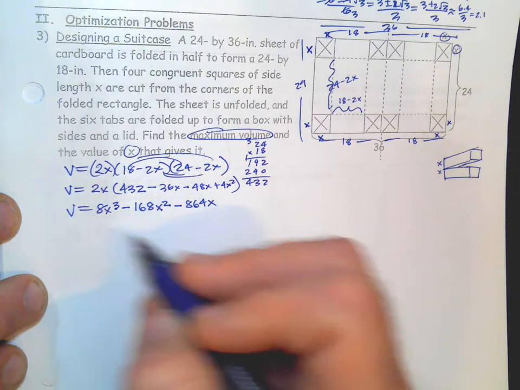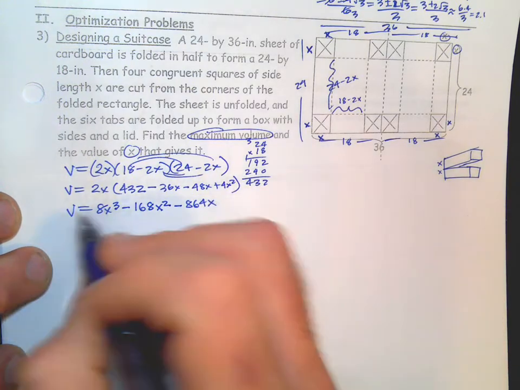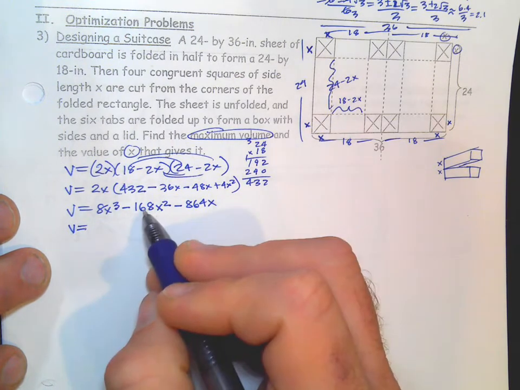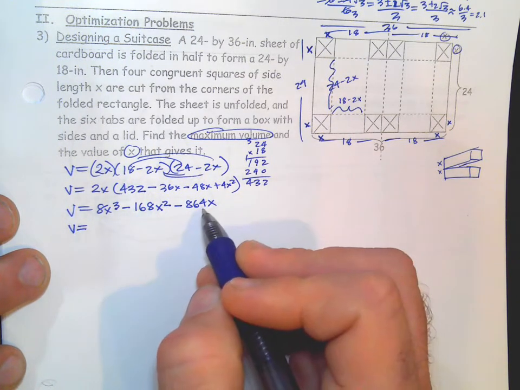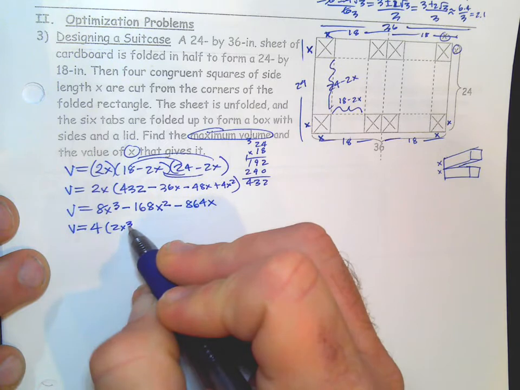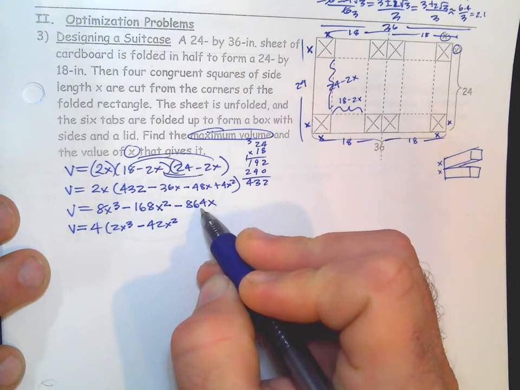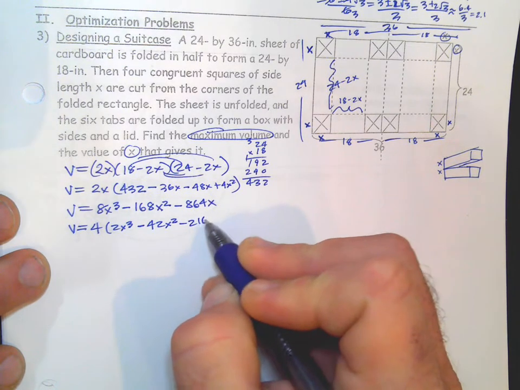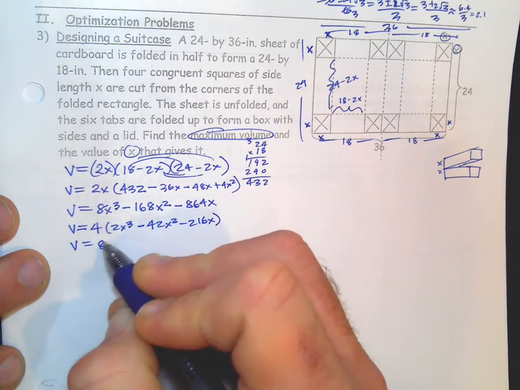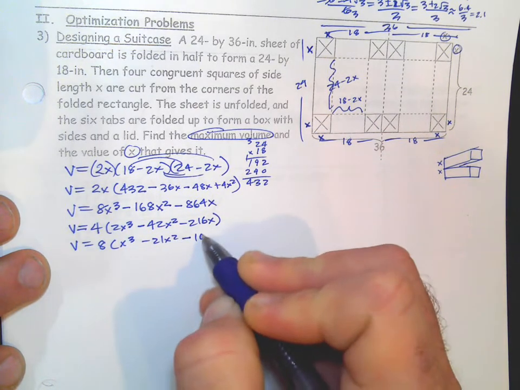I mean, we could try and factor the biggest number out of everything possible. If we did that earlier, it might have been easier, but we could take at least a 2 out of everything. Yeah, I think we take a 4 out of everything. That would leave you with 2x cubed, minus 42x squared, plus 216x. Ooh, and we could take another 2 out. Okay, I think that's as far as we can go.